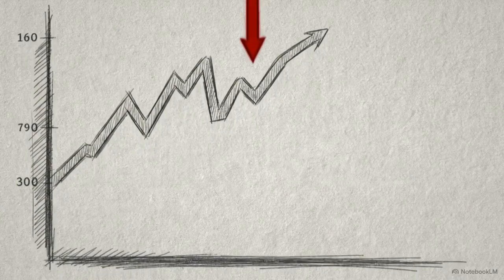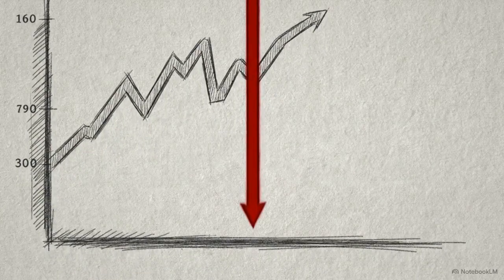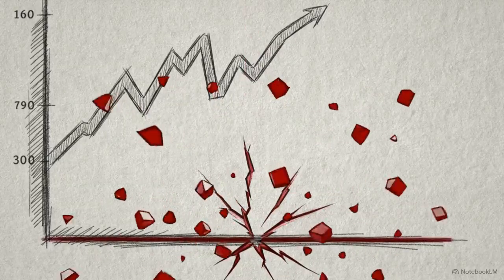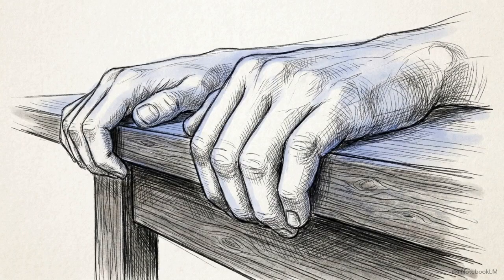You spot a stock breaking out. You hit the buy button, and almost immediately the price turns around and drops like a stone. You hold on, hoping it bounces back. But hope is not a strategy.